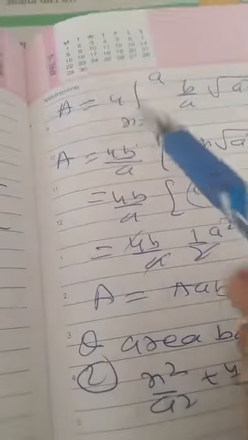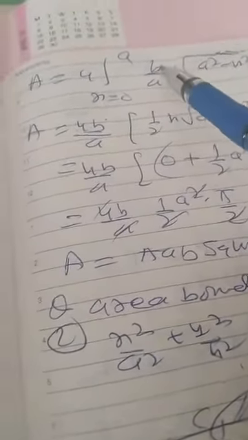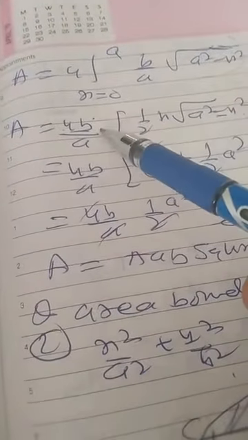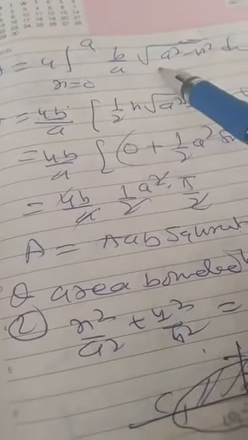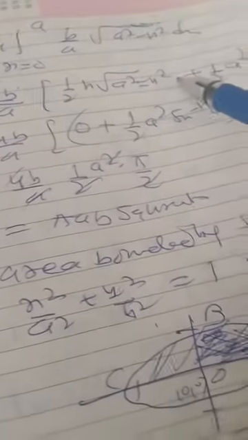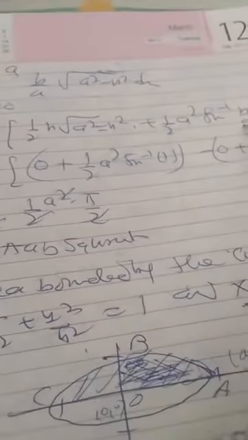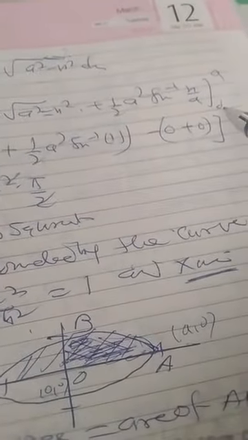Now we put the value of y. So we have area equals 4 times the integral from 0 to a of b by a root a square minus x square dx. b upon a is a constant, so it comes out of the integral. We know the formula for the integral of root a square minus x square is 1 by 2 x root a square minus x square plus 1 upon 2 a square sin inverse x upon a. That is the integral formula. So the limit is 0 to a.